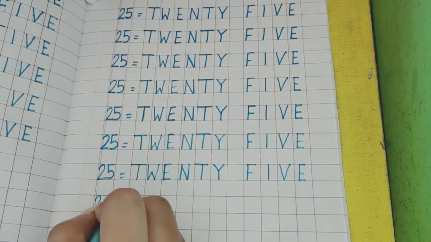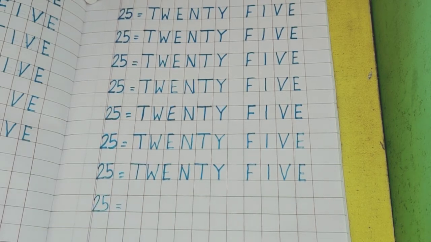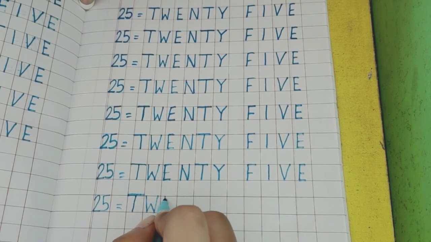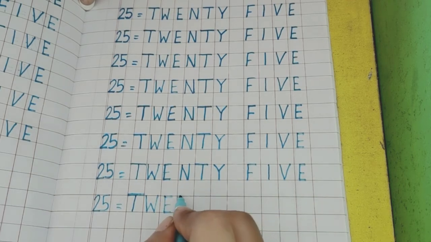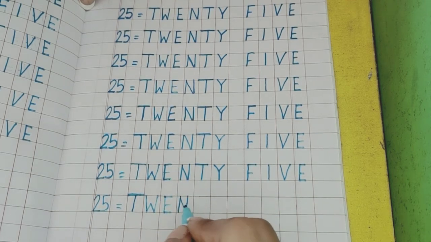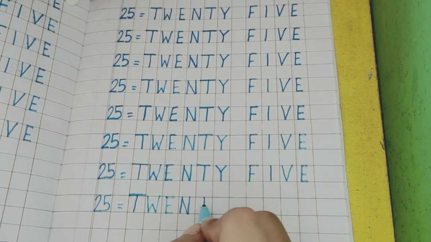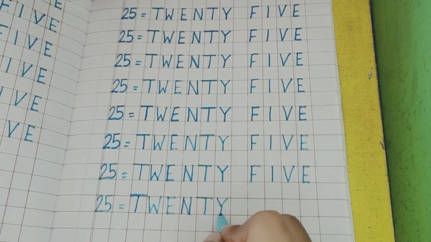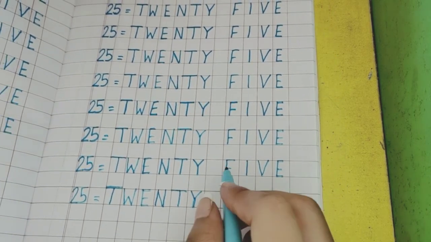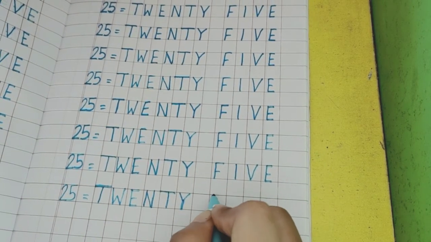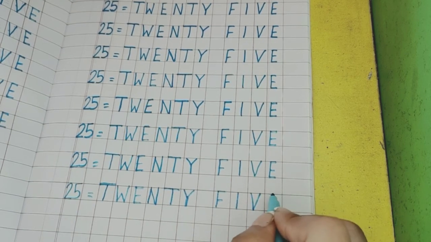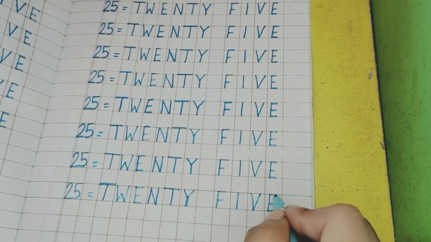2 5 25. T, W, E, N, T, Y, 20. F, I, V, E, 5.